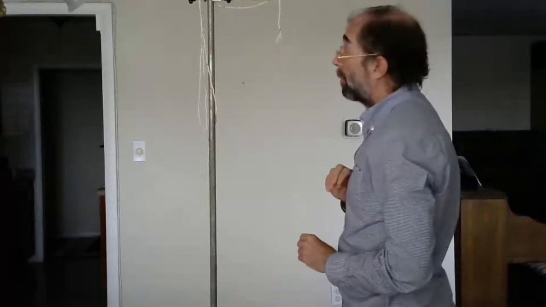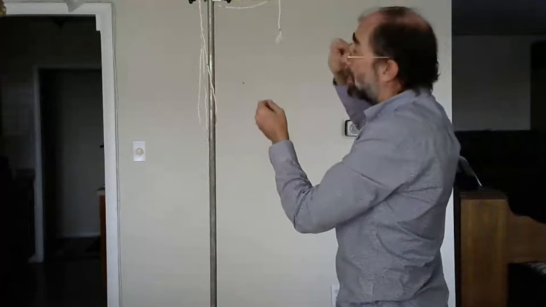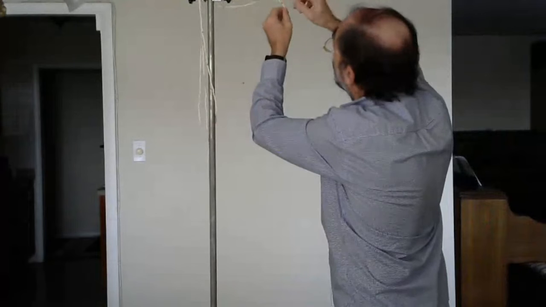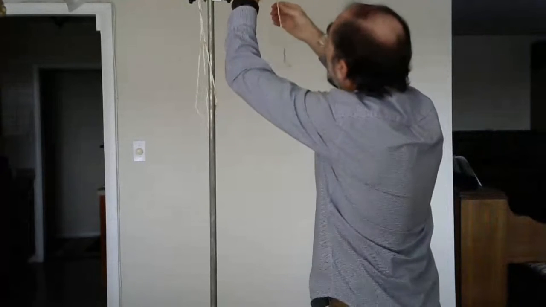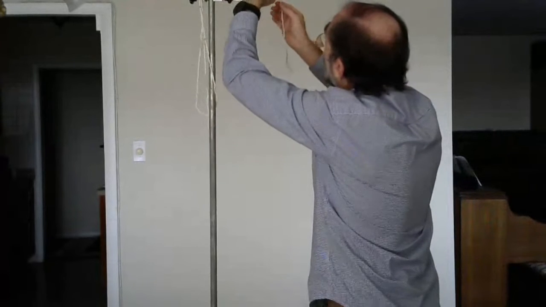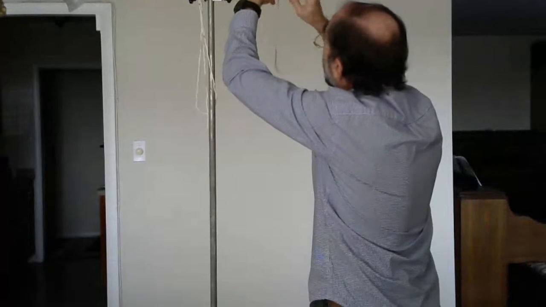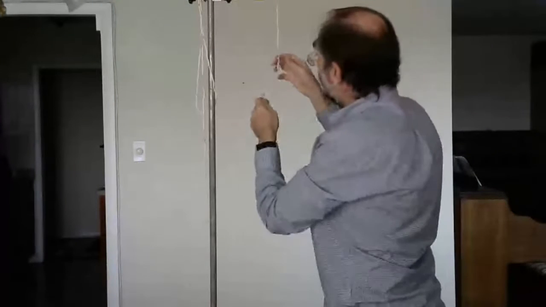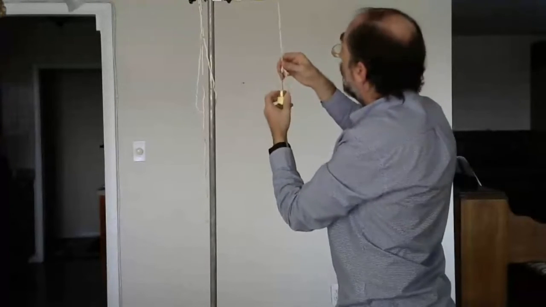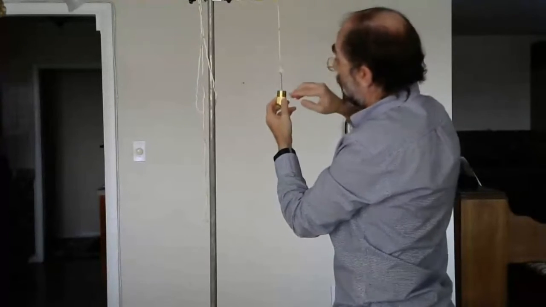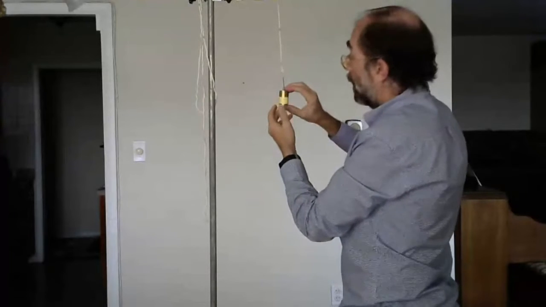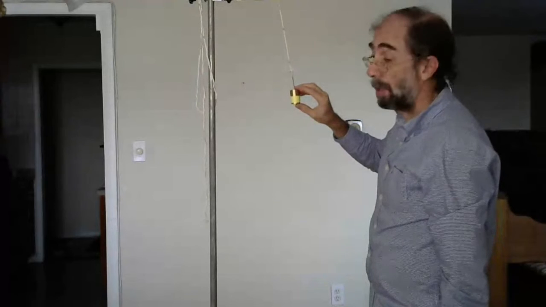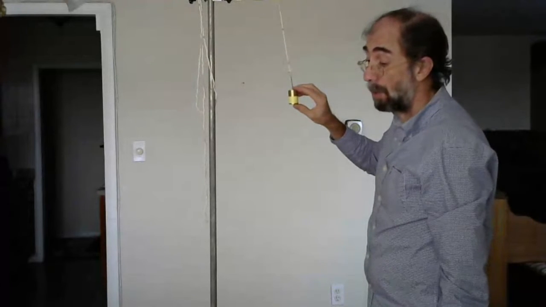20 centimeters length. Okay, my first was 10, that second one was 20 centimeters. Now I'm going to go to a 30 centimeter length string. So my 30 centimeter length string is there. Okay, this is 30 centimeters from where it's clamped to the center of the mass. Okay, we're going to do the same thing again. So about 15 degrees, and we're going to allow it to do 10 periods and measure that time.